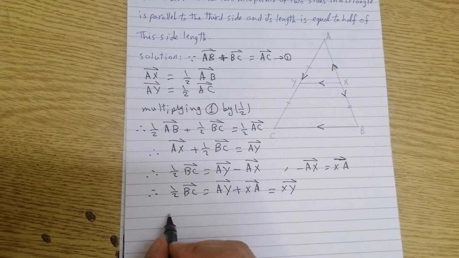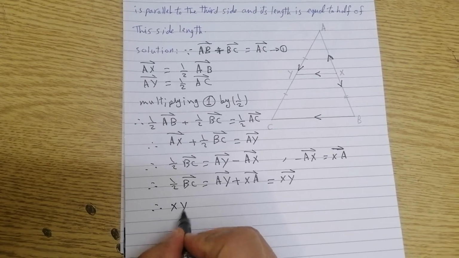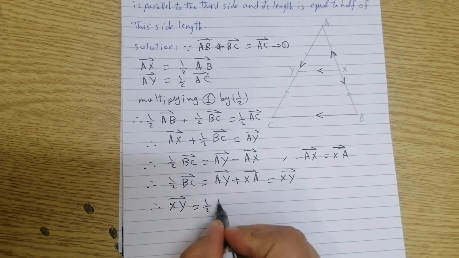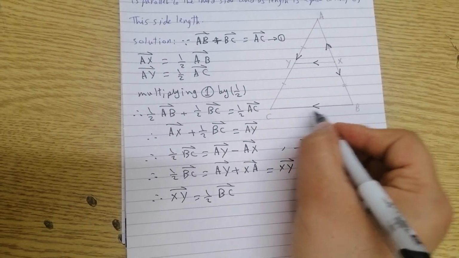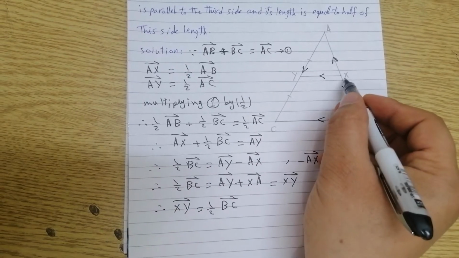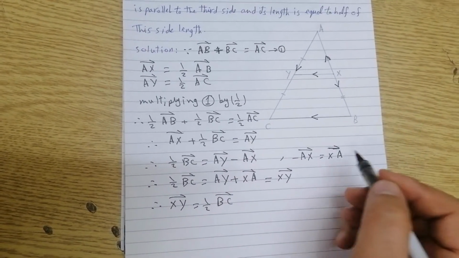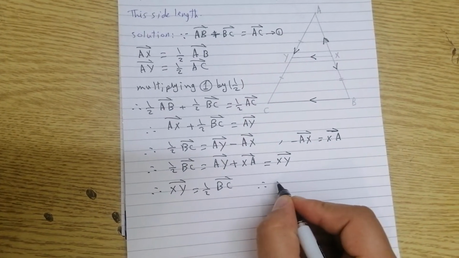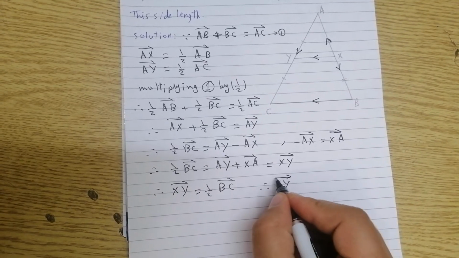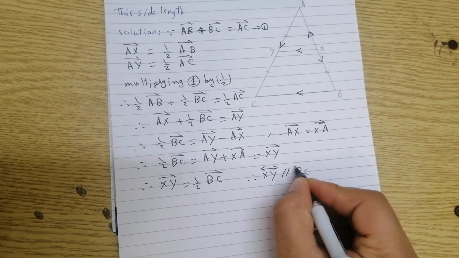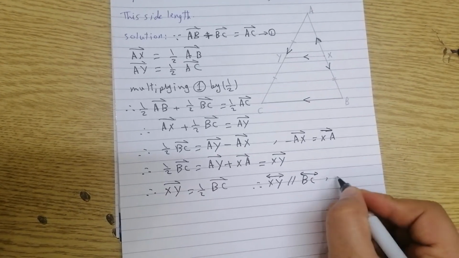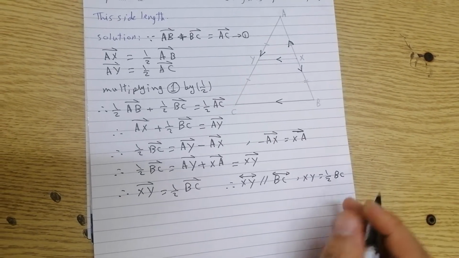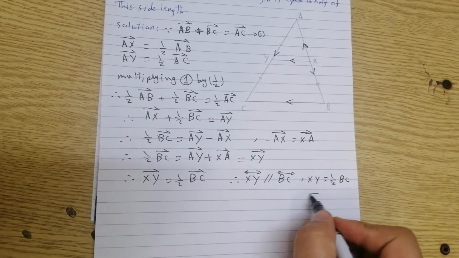So we have here a relation saying that XY vector is equal to half BC vector, in the same direction. That means that XY is parallel to BC but not equal to it. It equals its half by the proof. Then XY is parallel to BC, and XY equals half BC, and that is the required to prove.